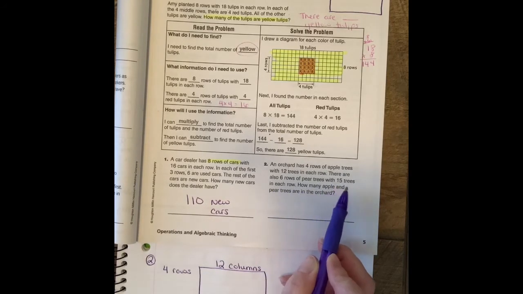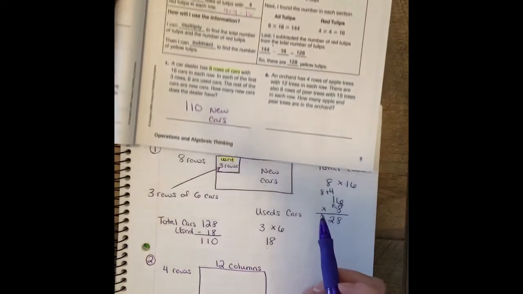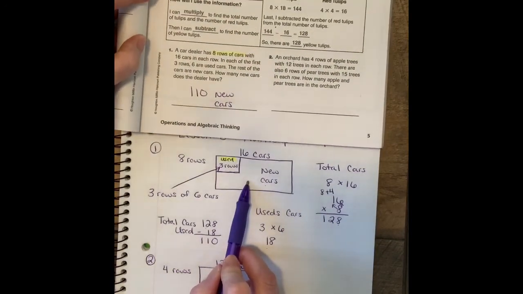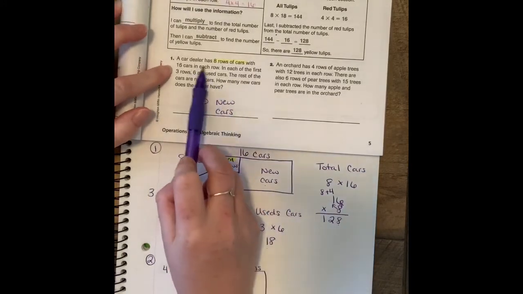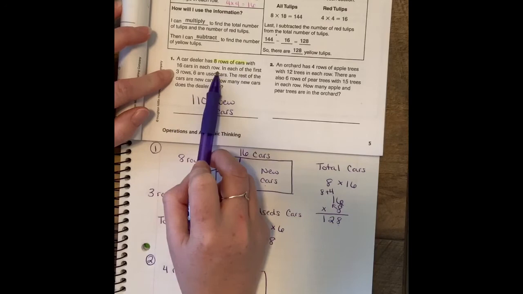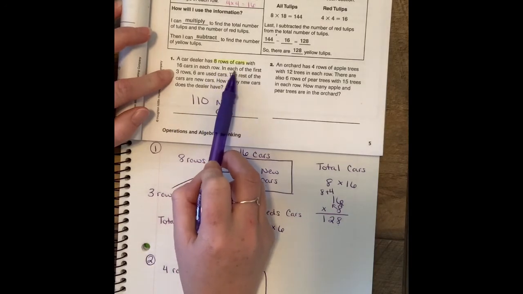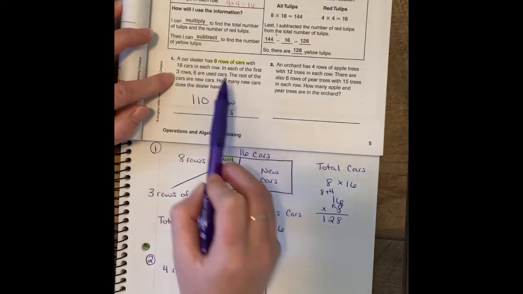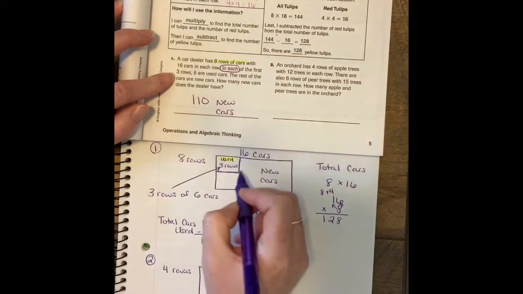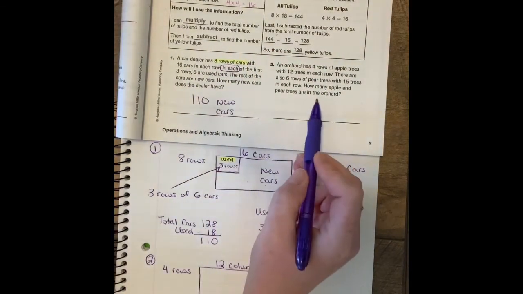How many apple and pear trees are in the orchard? Now, I just want to think for a second. Up here, if you look back at the word problem, it said, a car dealership has 8 rows of cars with 16 cars in each row, in each of the first 3 rows. So it was telling us in each. So this is talking about inside of this box. But those aren't the words that are happening over here.